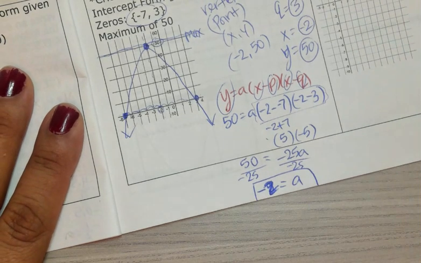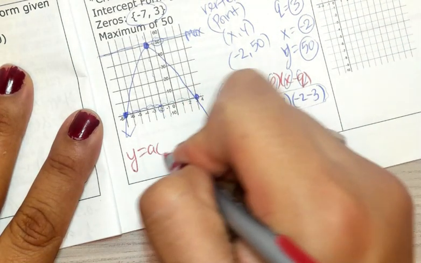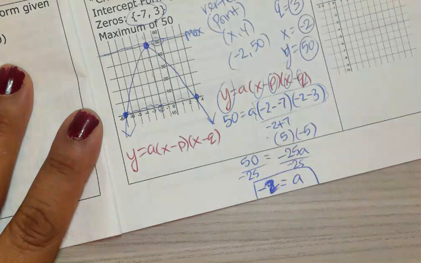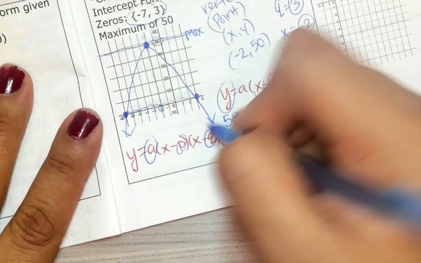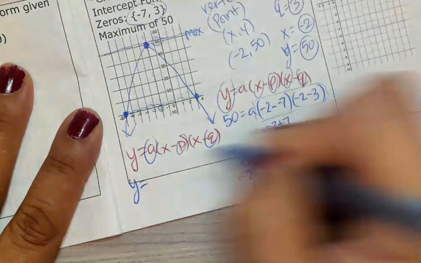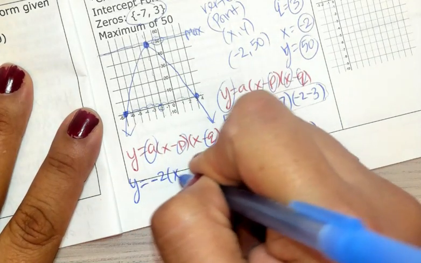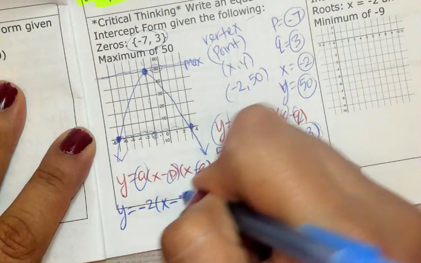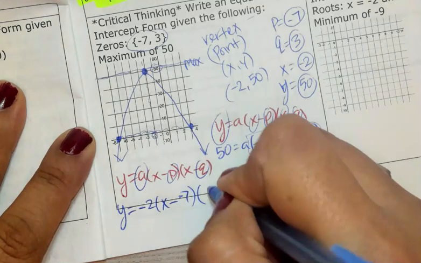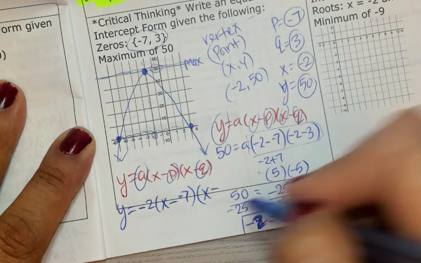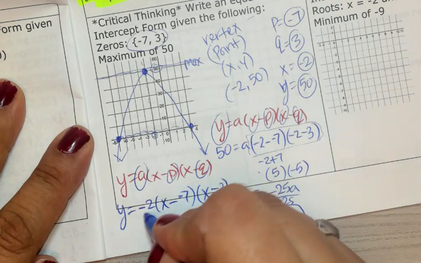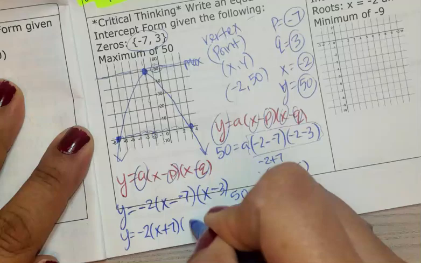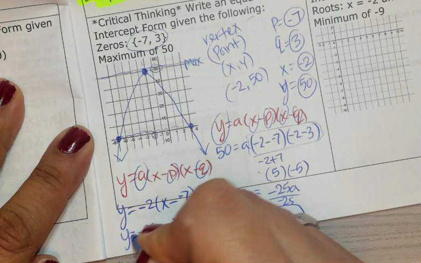Okay, to finish this, we're just going to substitute the a, p, and q. And that should be your answer. So your answer here will be y equals negative 2, x minus your p, which is negative 7, and then x minus your q, which is 3. So to clean this up, it'll be negative 2, parentheses x plus 7, and x minus 3.